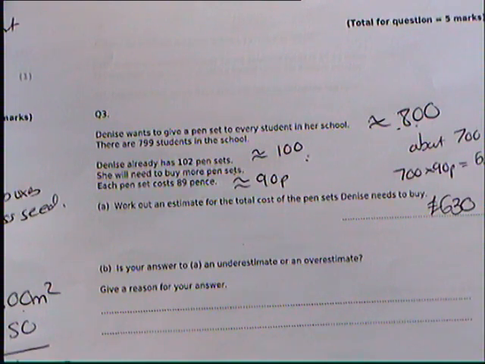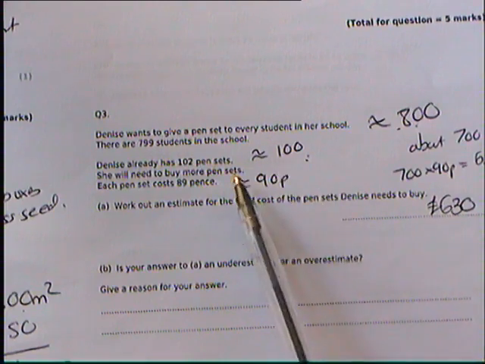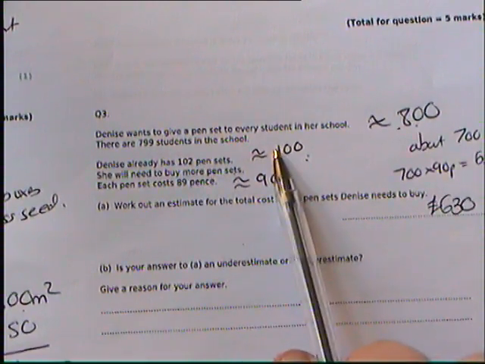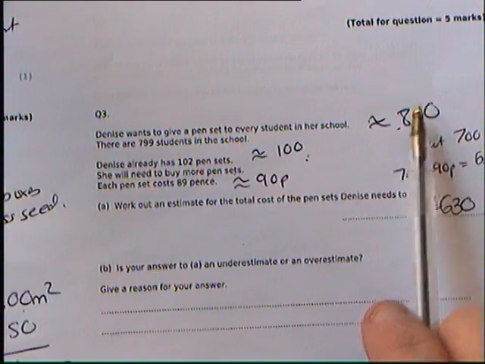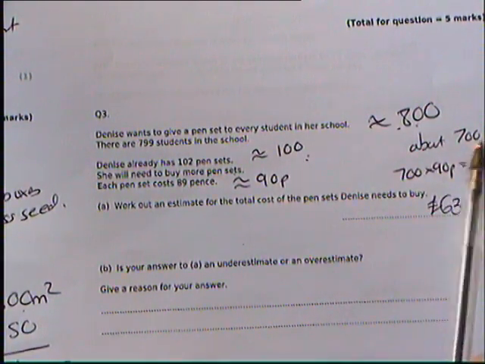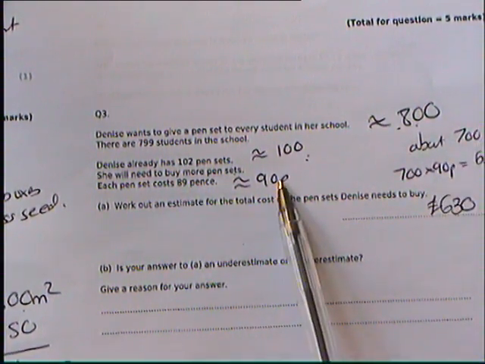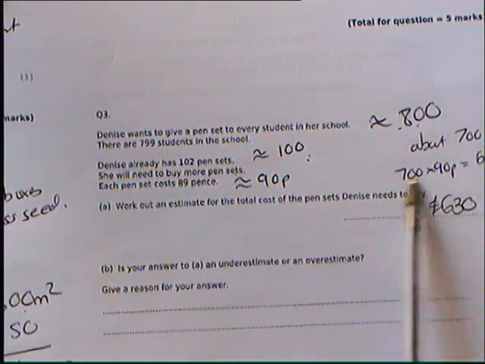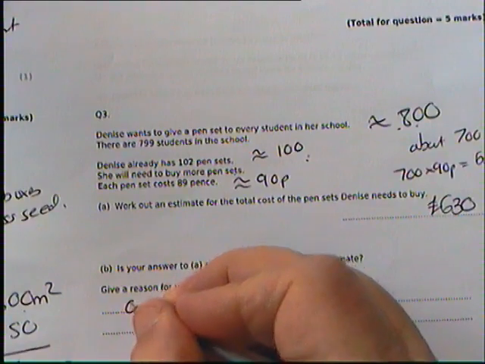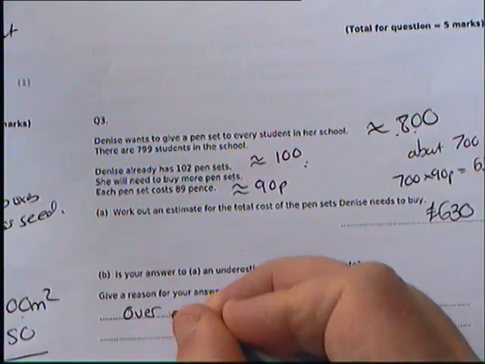Is your answer to A an underestimate or an overestimate? Please give a reason for your answer. So I'm going to say that I've underestimated how many pen sets she's got. I've slightly overestimated how many students. So she doesn't need 700 sets. And I've overestimated the cost of each set. So she doesn't need 700 sets, really. She needs slightly less. And it doesn't cost that much. So that's an overestimate. Okay?